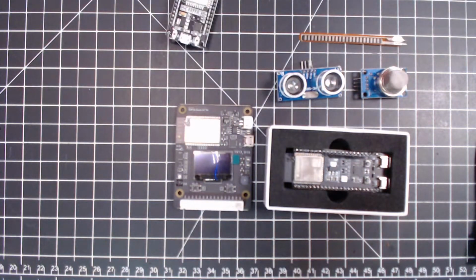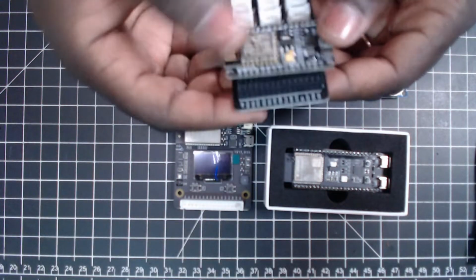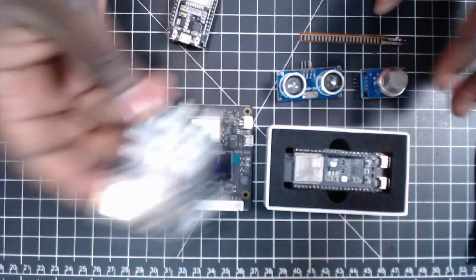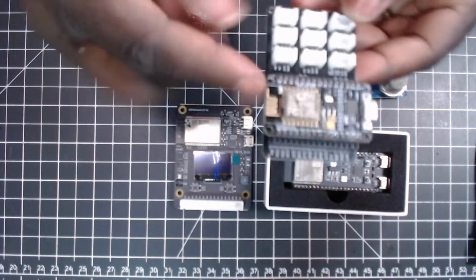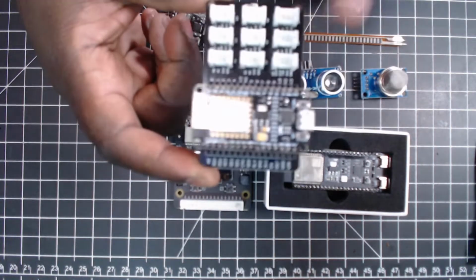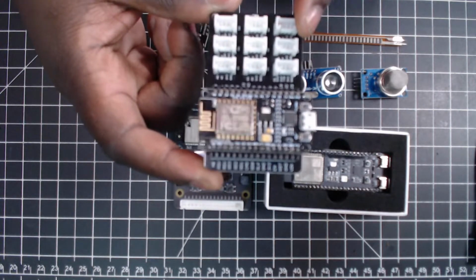Let me be sure, because one of the pins is actually out of place. Sorry guys, I just want to make sure. Okay, awesome. So see this, now we have the ESP8266 sitting on the Grove connector, this way.